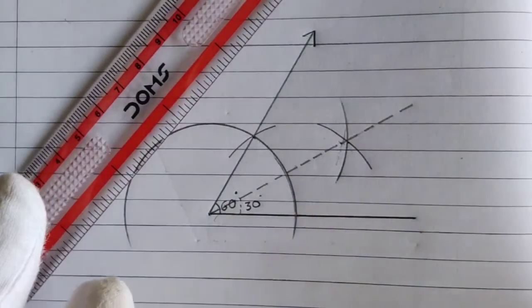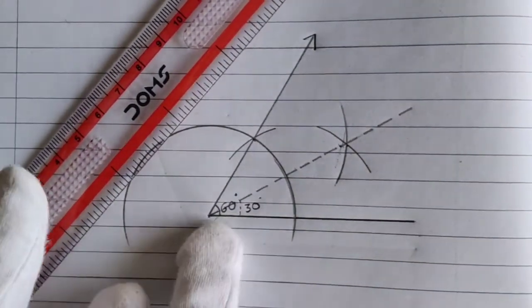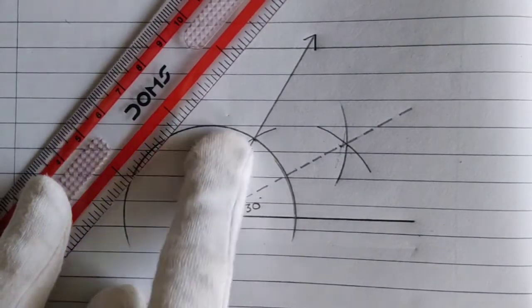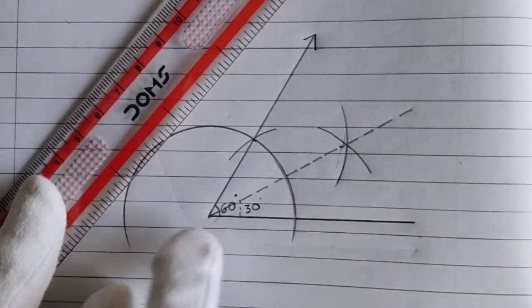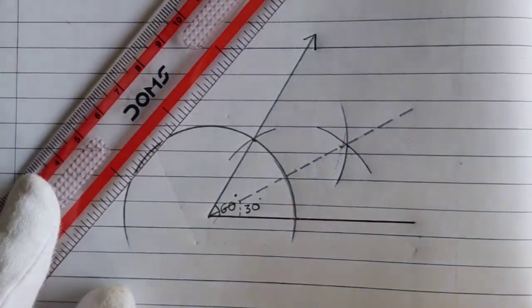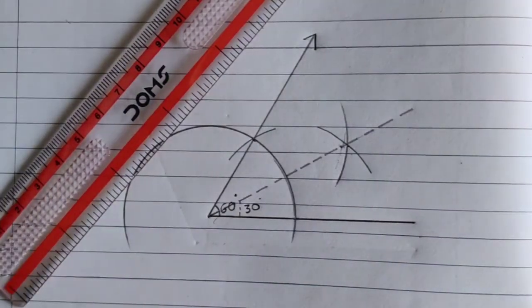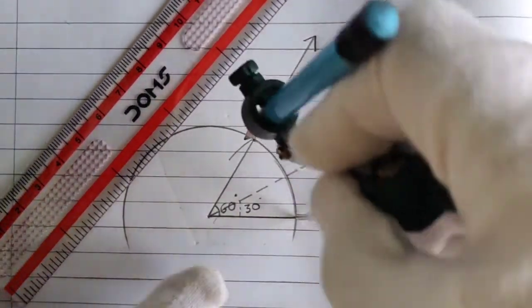Whenever you want to construct the double, now this was 60, and half was 30. Now let us draw 60's double. You know how we made 60.